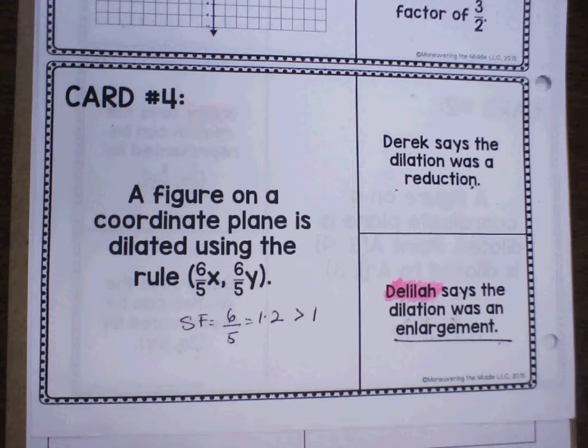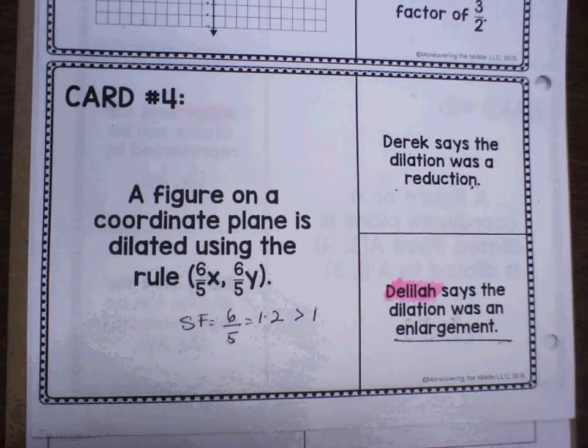Why is it an enlargement? Why is Delilah correct? Not the number. What is it called? Thank you. Because the scale factor is 1.2, which is bigger than 1.